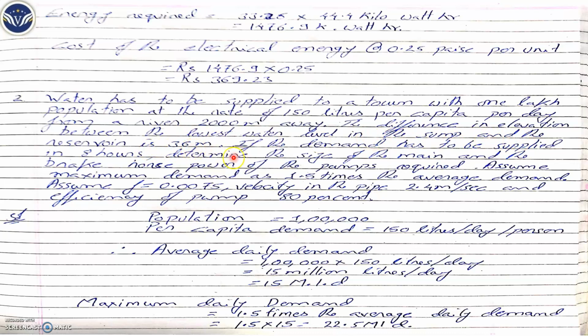Please remember these points. If the demand has to be supplied in 8 hours, because normally we take it as 8 hours, because normally the labor timing will be an 8-hour period, for the man who is working in a pump station. So you need to pump the total quantity of water within that 8-hour duration itself. Now, determine the size of the main and brake horsepower of the pump required. Assume the maximum demand as 1.5 times. Why 1.5 times?